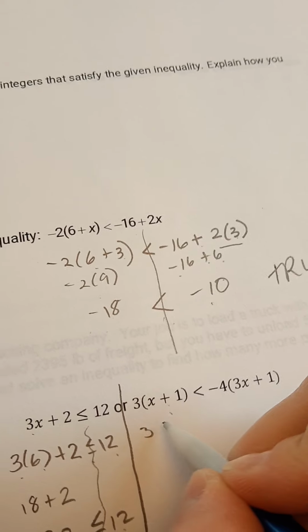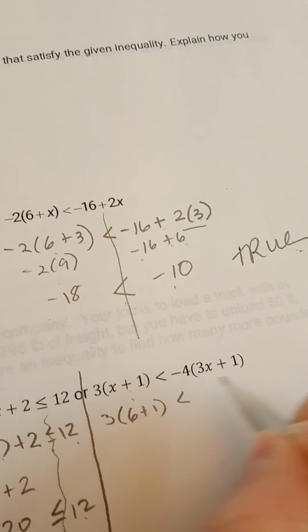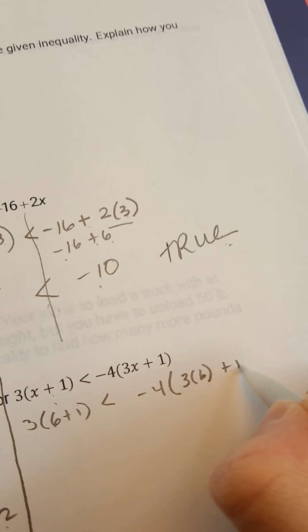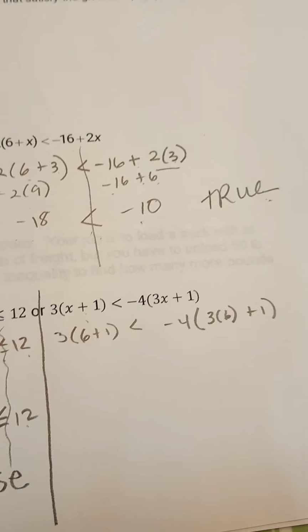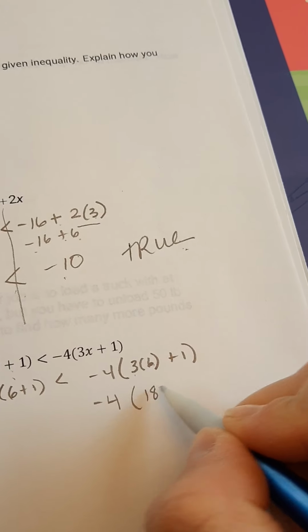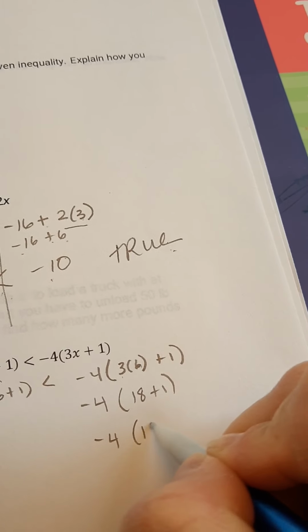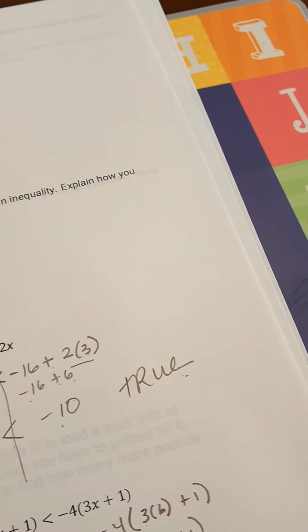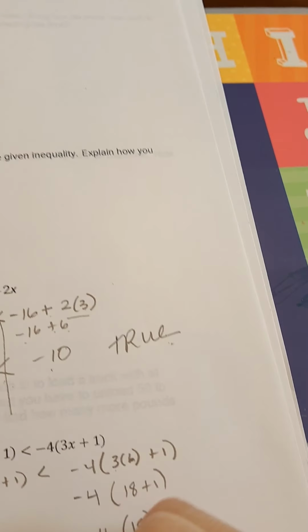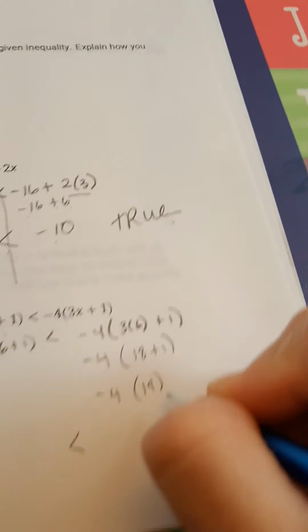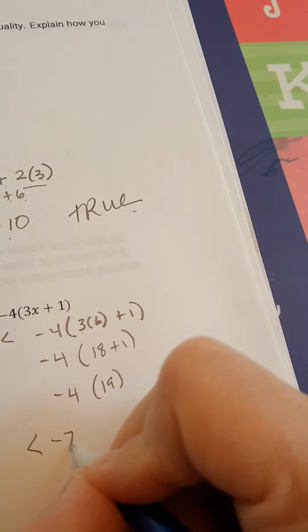Okay. Then we have to plug in 6 to here. So 3 parentheses 6 plus 1 is less than negative 4. 3 times 6 plus 1. Okay, so parentheses first. 3 times 6 is 18. 18 plus 1 is 19. So I'm getting, just want to make sure I'm doing this correct. This gives me negative 76.